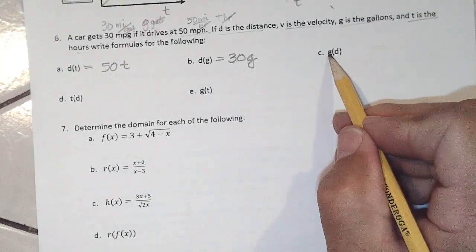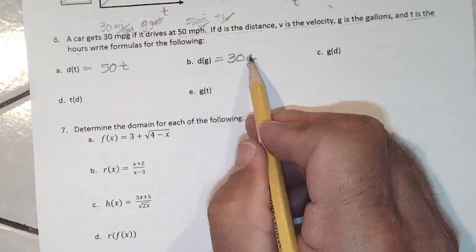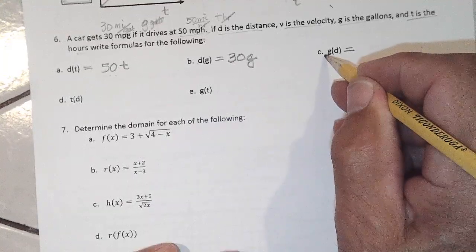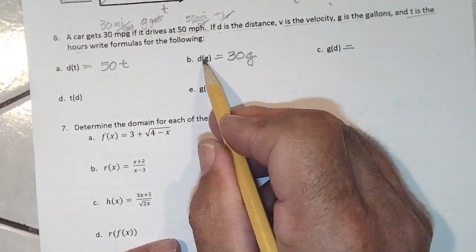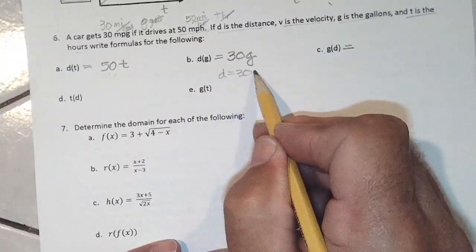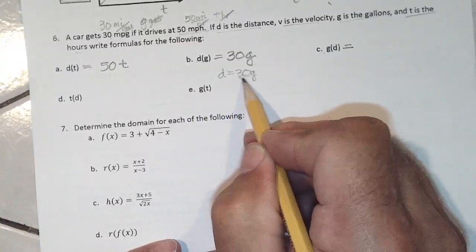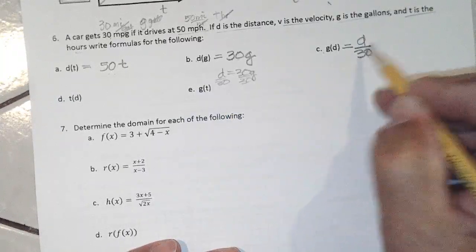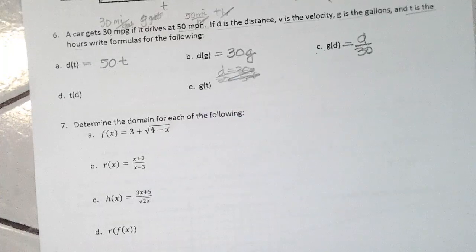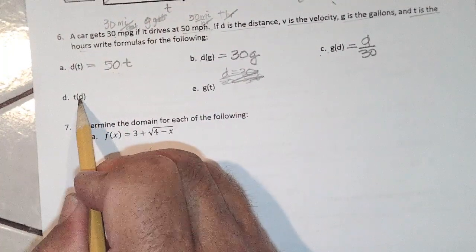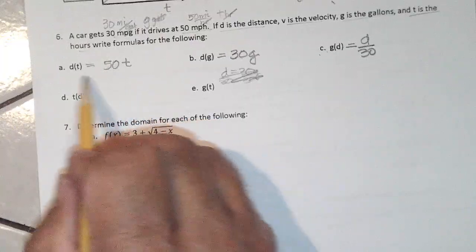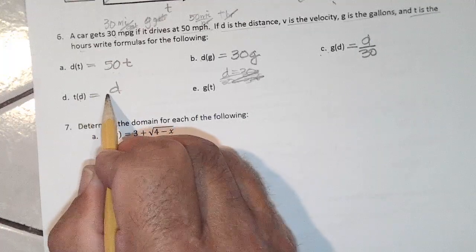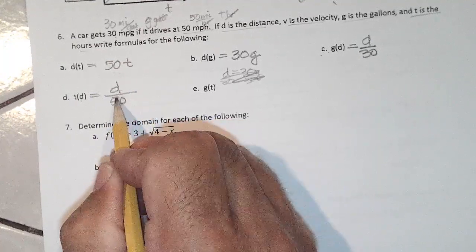How do I get the gallons from the distance? So gallons and distance. I need to turn this around, so I'm doing something to D to get the gallons. So simplified, this is D equals 30G. So to get G, I divide by 30. And D divided by 30 gives me the gallons. And here, I have to turn this around, so I'm going to divide by 50, and I get D. The equation has to have D in it because that's the variable. And I divide it by 50 to figure out the time.